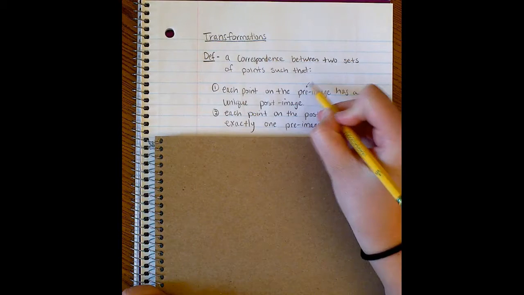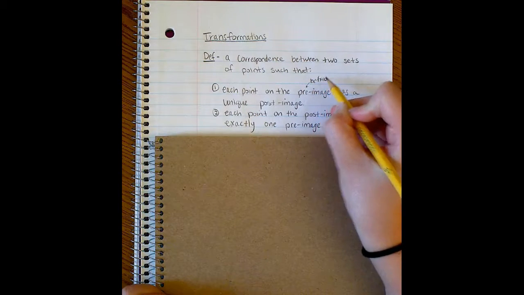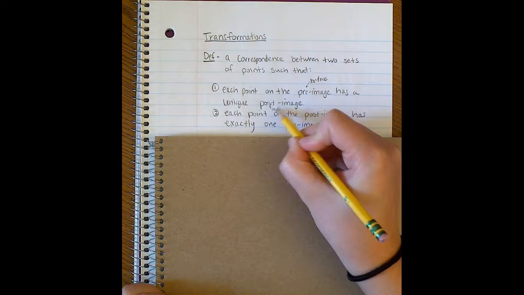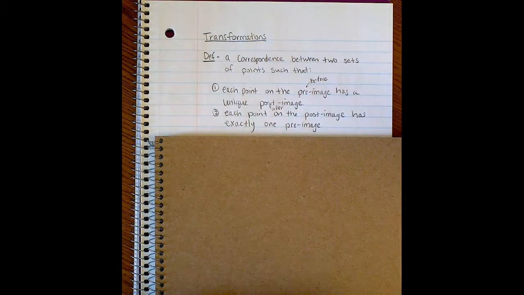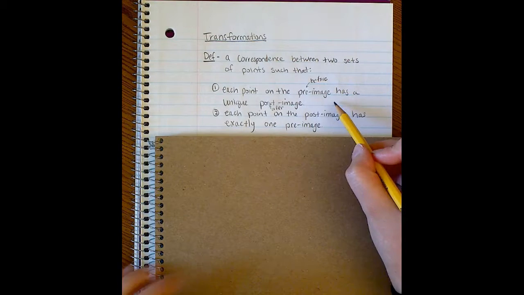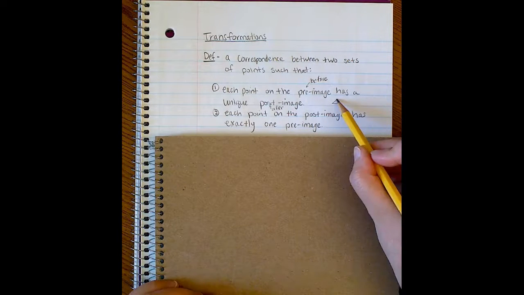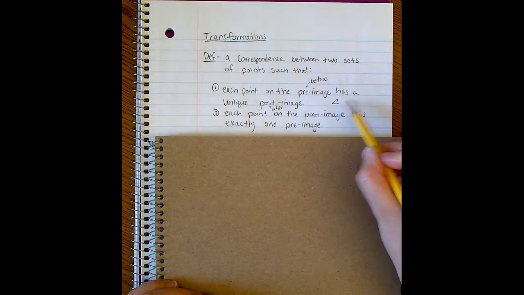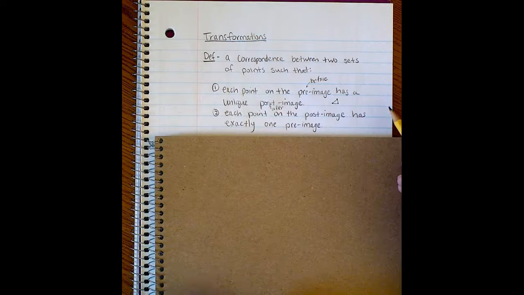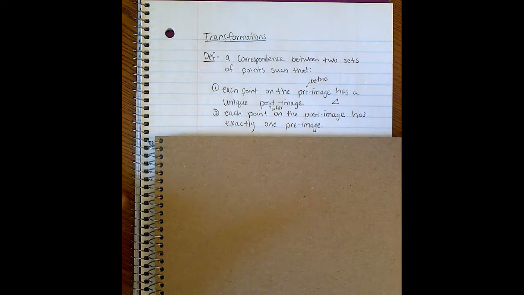So pre means before, post meaning after, right? So if I were to draw a picture, let's say a triangle, I'm going to change this around somehow. I'm going to start with 3 points. I should be ending with 3 points, okay? And then vice versa, every point on the post image has exactly one pre-image point.